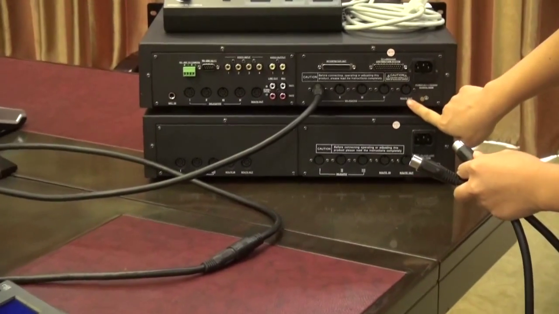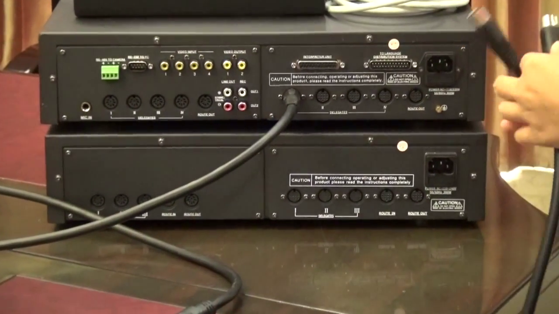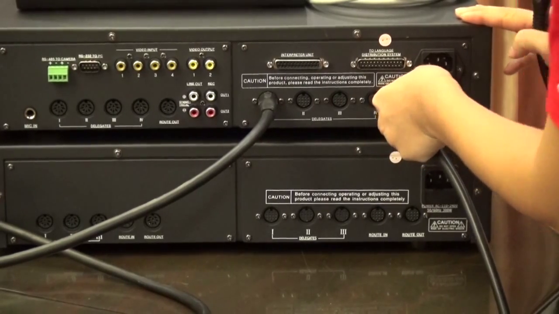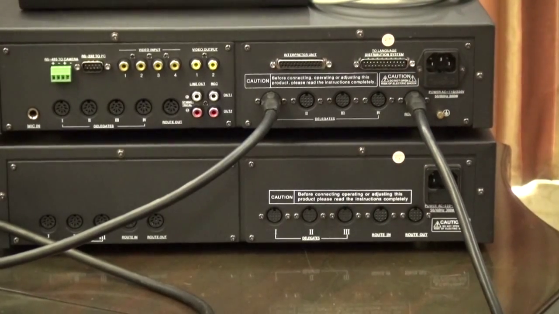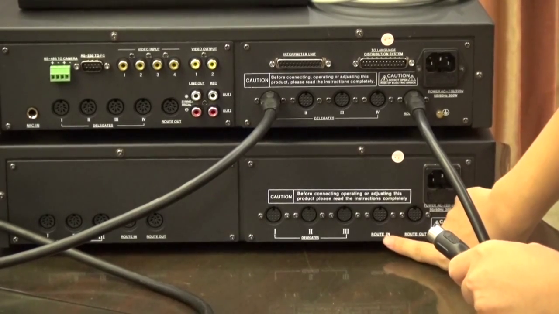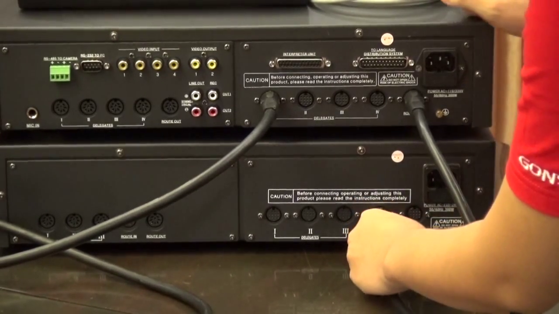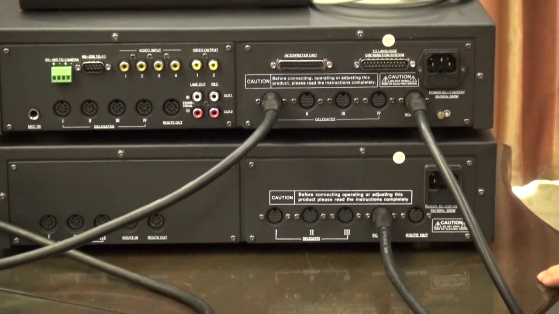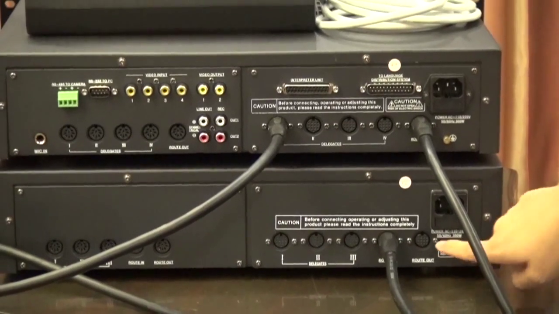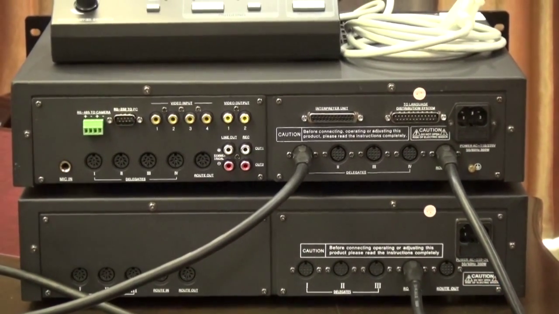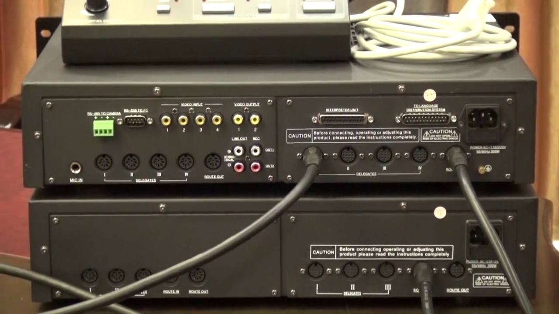See this rule-out port from the CCU. One end of the cable goes here, and then the other end of the cable goes into this rule-in interface. For more expansion, this rule-out port is for the connection to the next extension CCU.